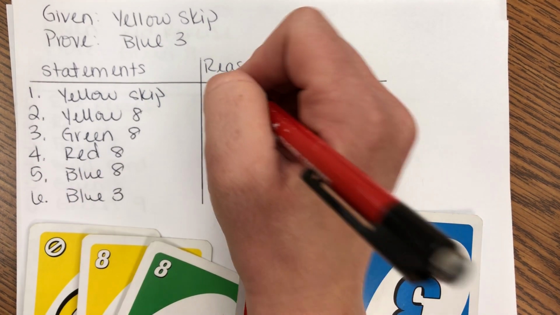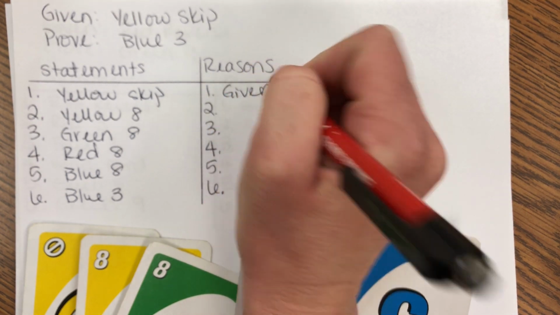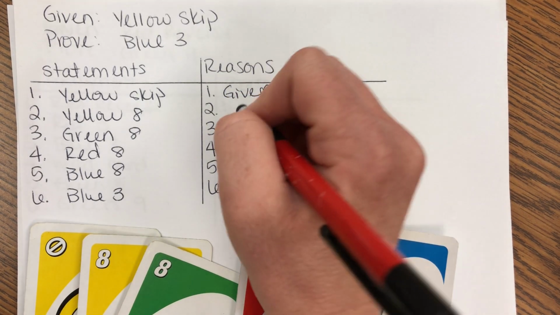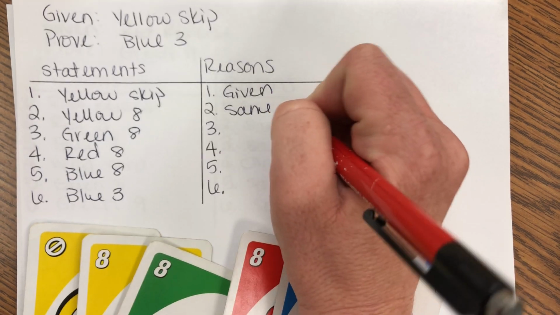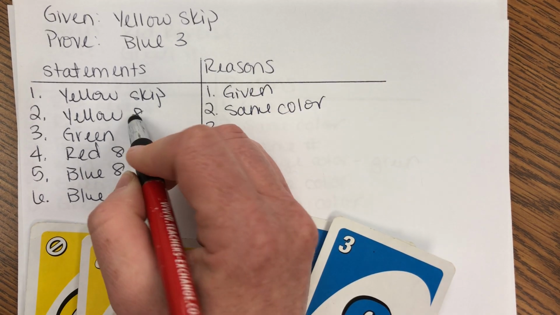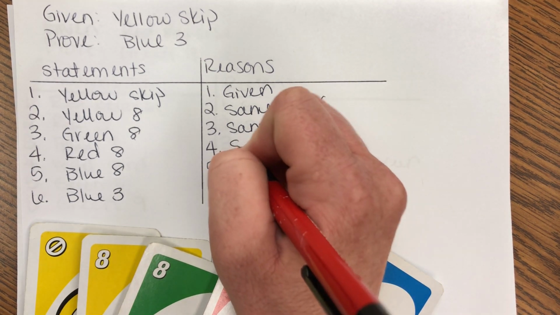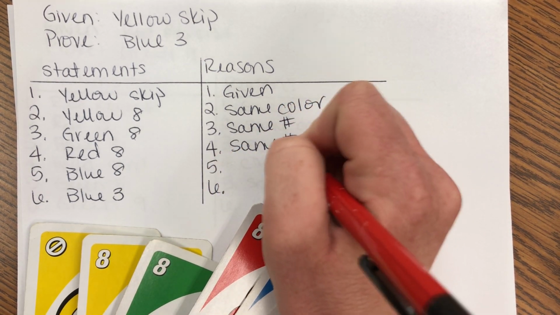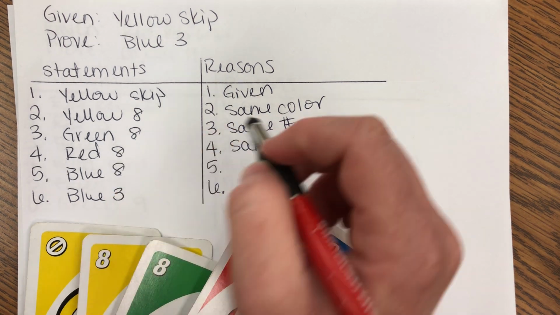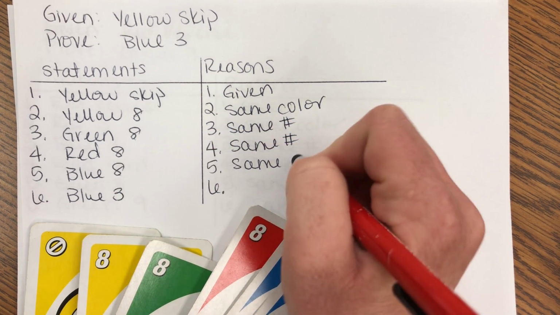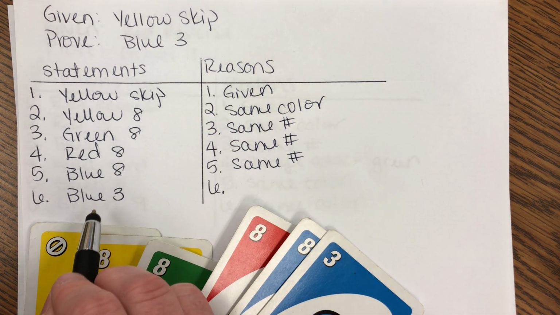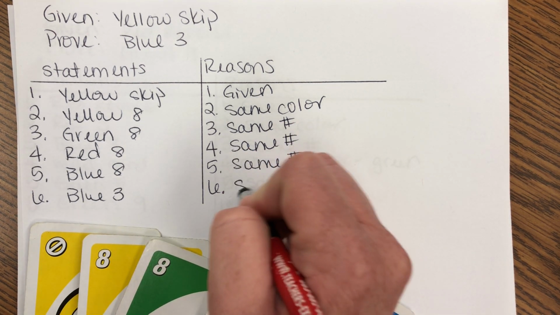Okay, so I went from top reason is always given. I went from here to here because they were the same color. From here to here because they were the same number. And same thing here, same number. And from the red 8 to the blue 8, same number. And then I went from the blue 8 to the blue 3 because they're the same color.